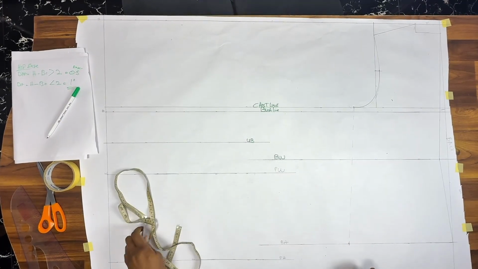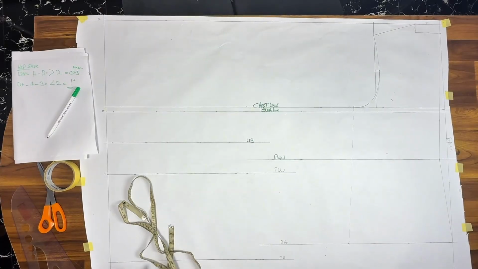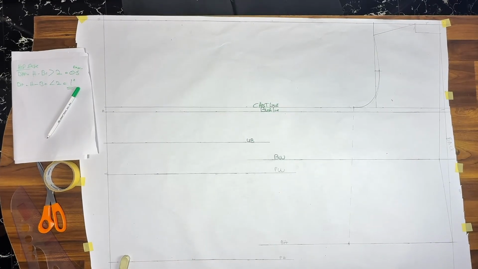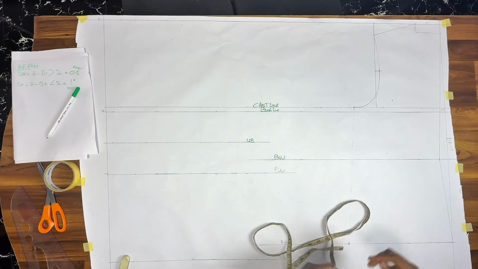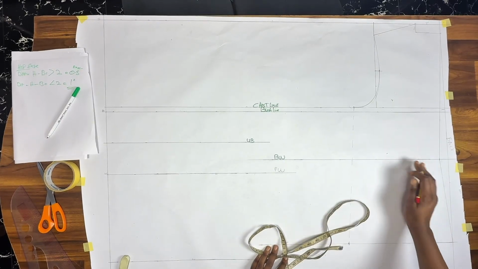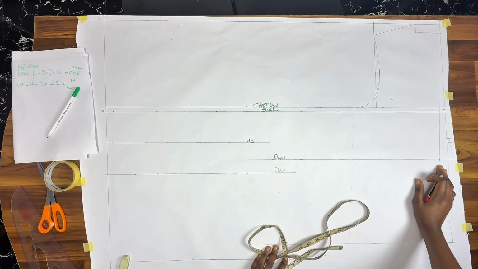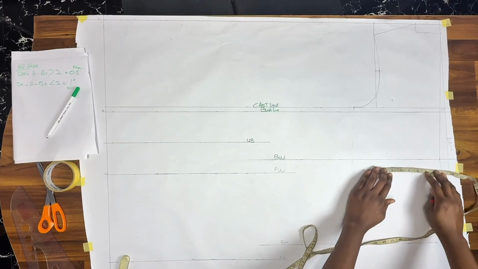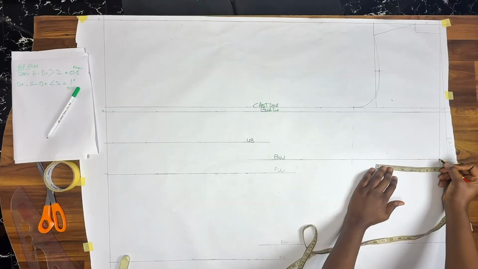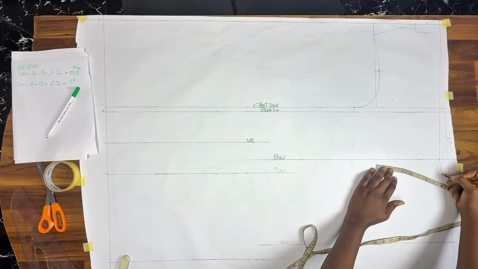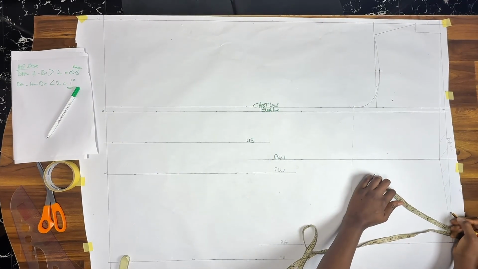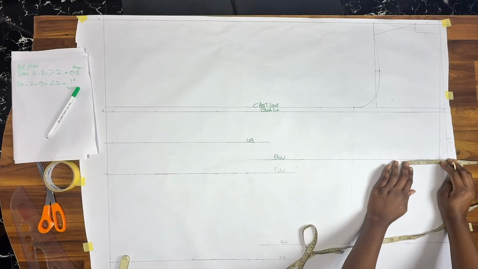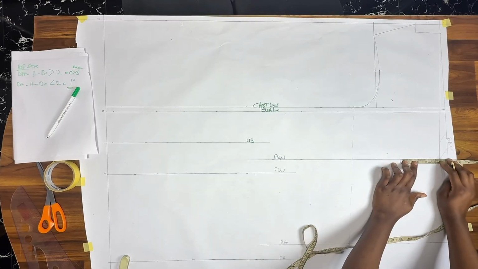So now let's draw our darts. My nipple to nipple measurement, or you call it a bust span. Mine is 9 inches. So 9 divided by 2 will give us 4.5. And that's what we're going to do here. Please listen, I will start the 4.5 from this plate, like this now. It's no longer included, so I'll start here. This is 4.5, and then this is 4.5.